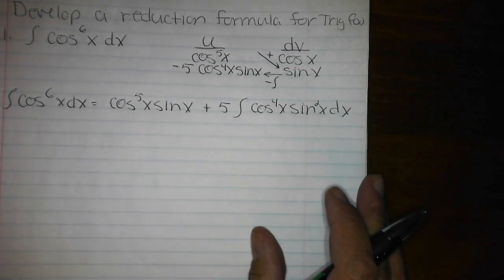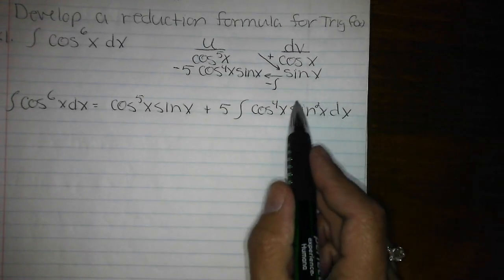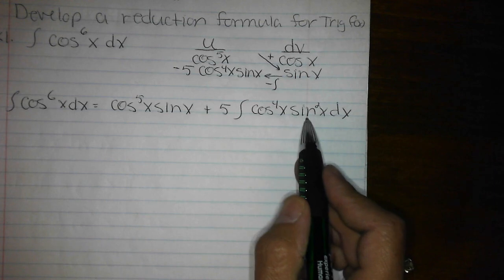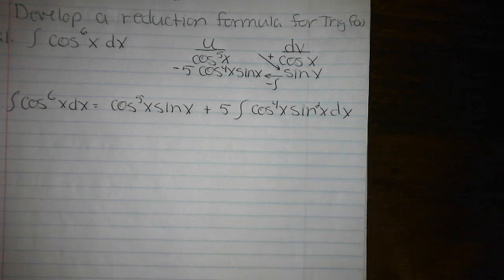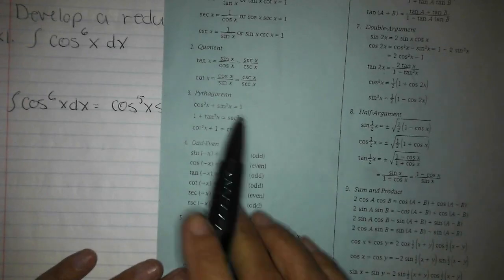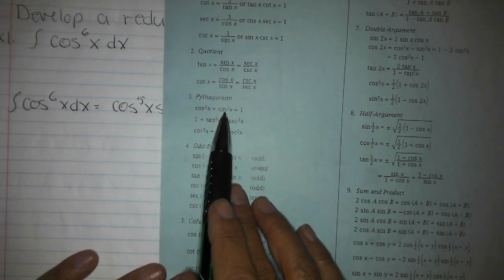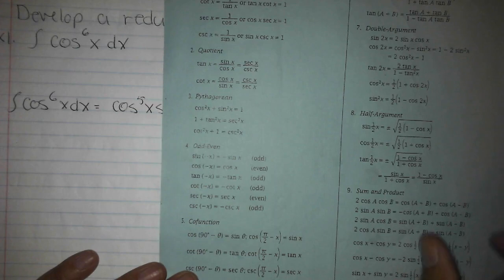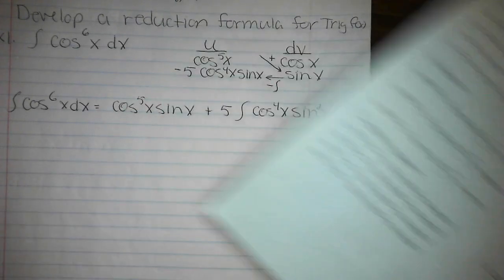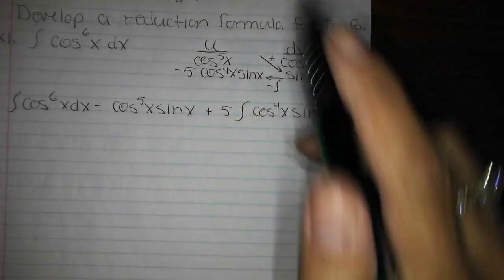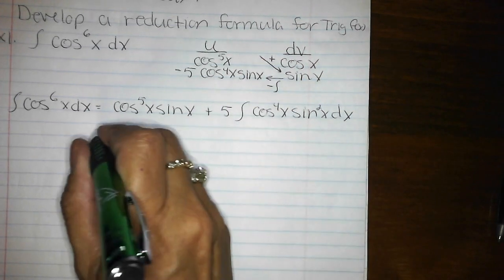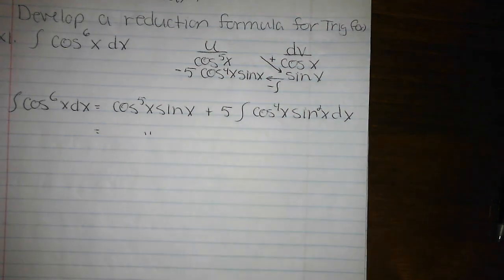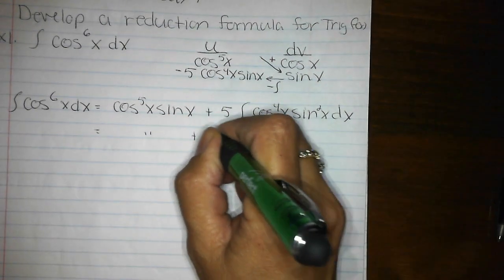Okay, so what we're going to do now is use our Pythagorean identities, and rewrite the sine squared. Pythagorean identity, sine squared would be 1 minus cosine squared. So that's going to give me all cosines in here. So keep that. I got 5.